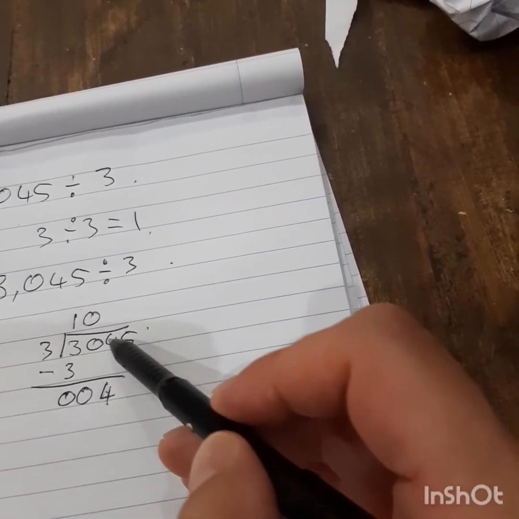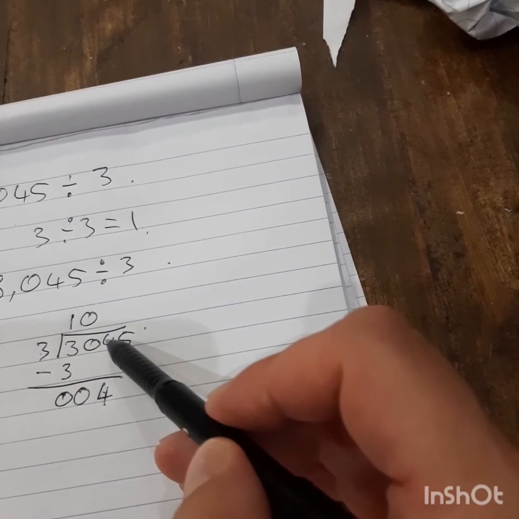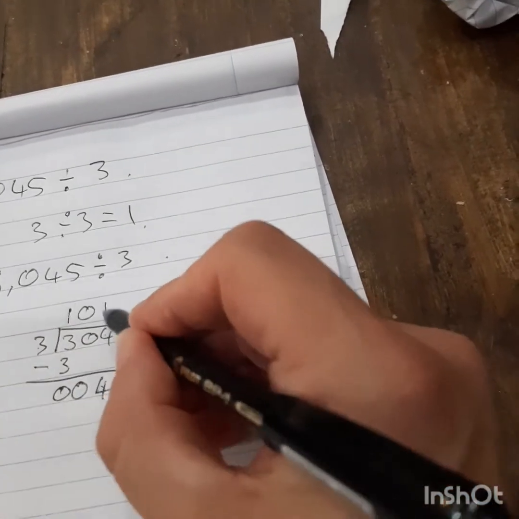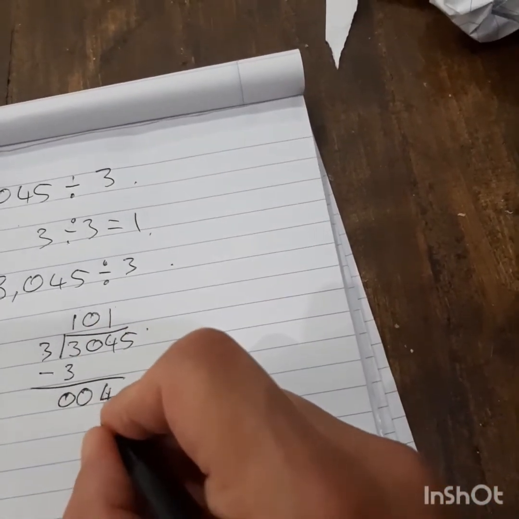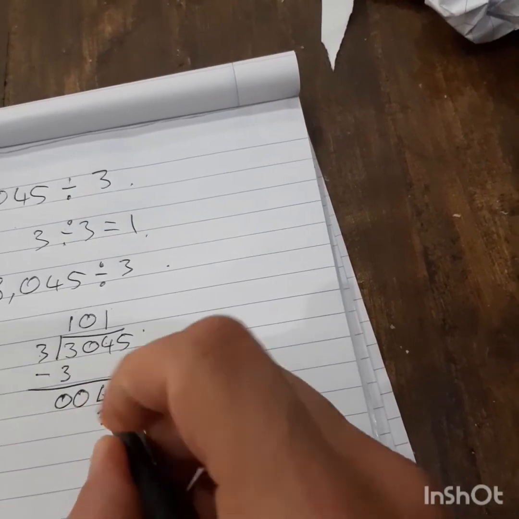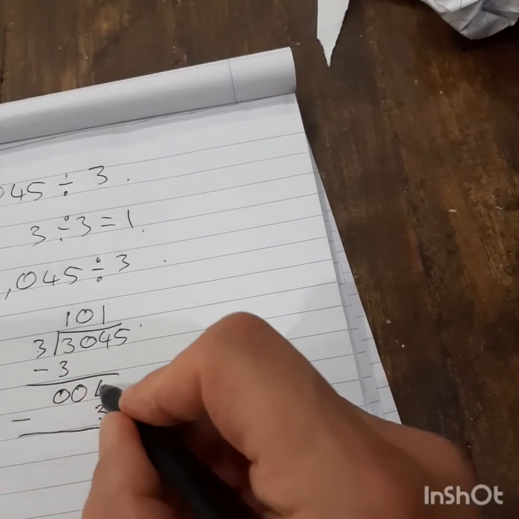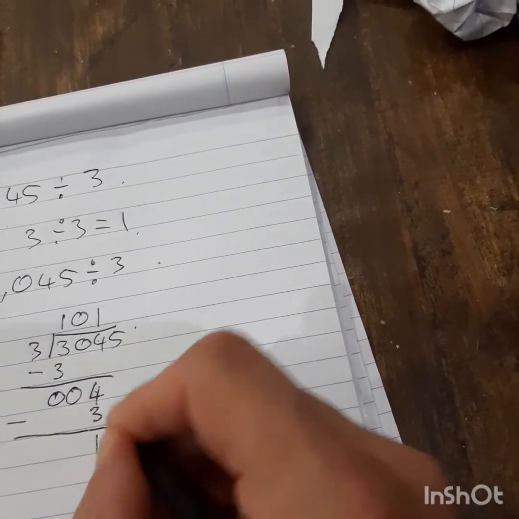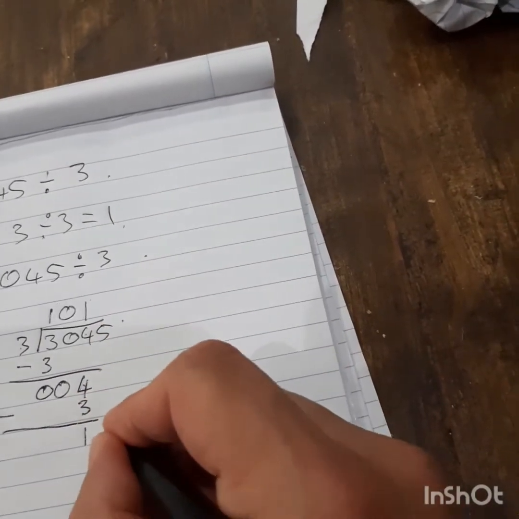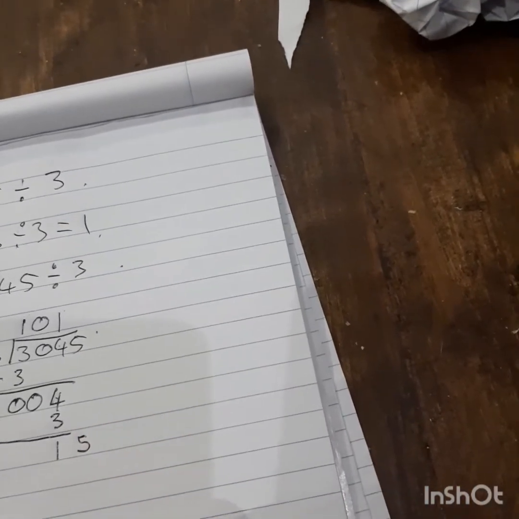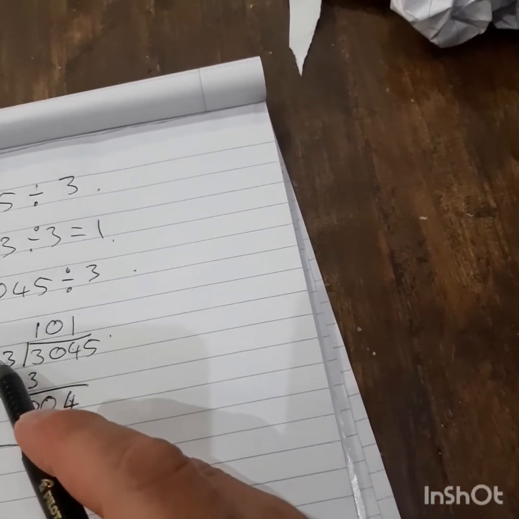3 goes into 4. How many times? Once. 1 times 3 is 3. Let's minus. 4 minus 3 is 1. We bring down the 5. 3 goes into 5.